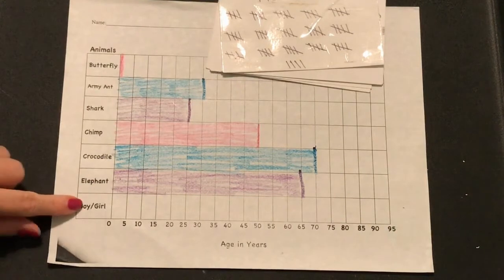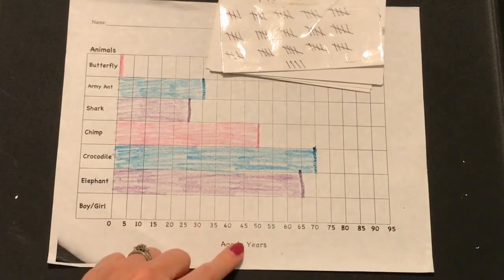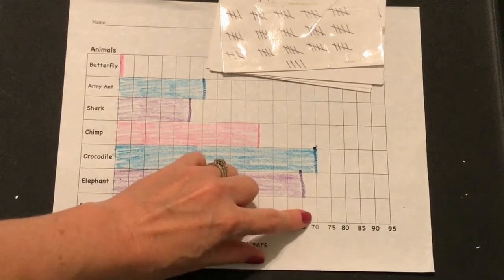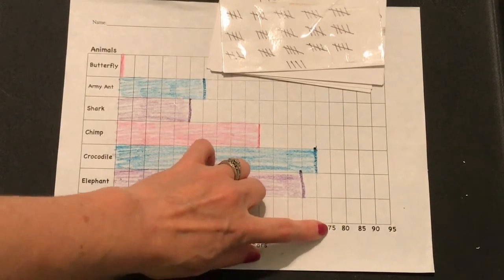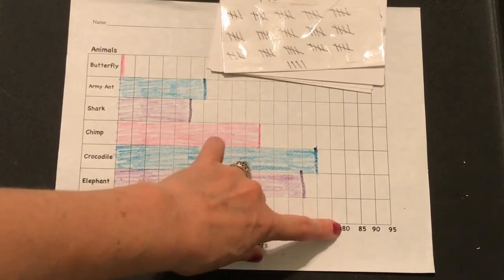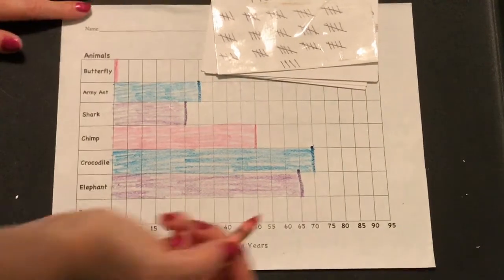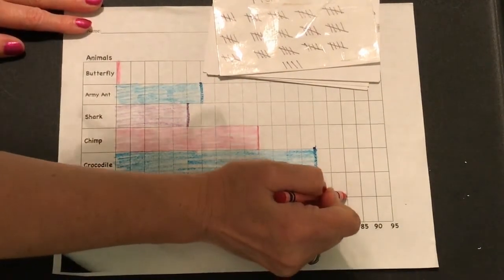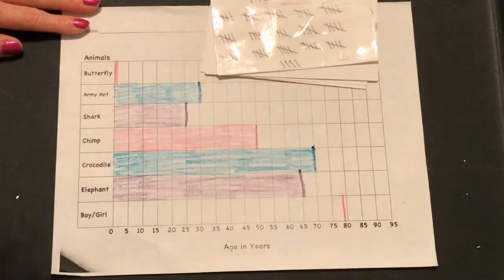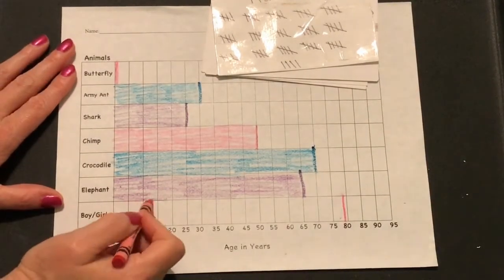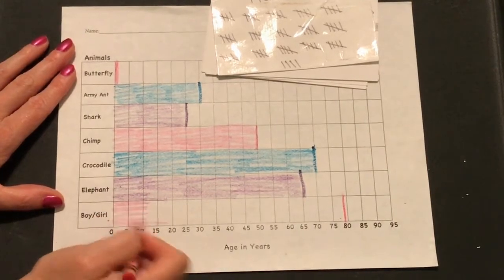So let's color that in. How are we going to find 79? I know 79 is bigger than 75 and smaller than 80, but it's a little bit closer to 80. 79 is very close to 80. So I won't quite make my end line all the way to 80, but almost.